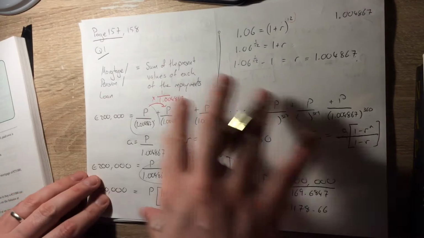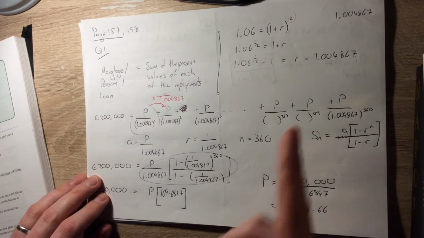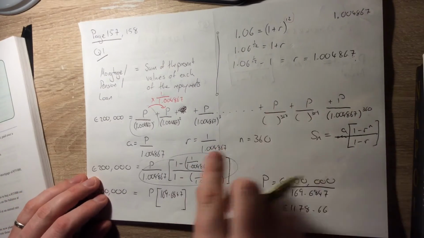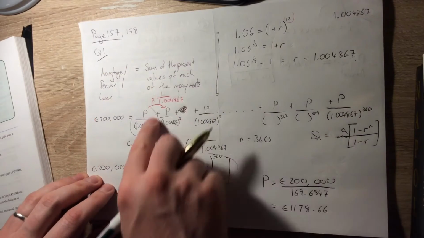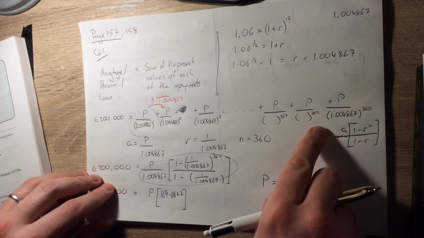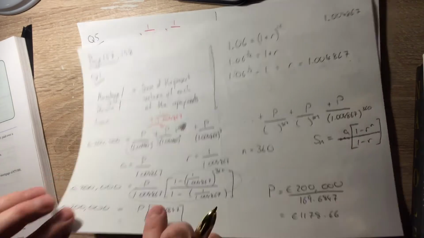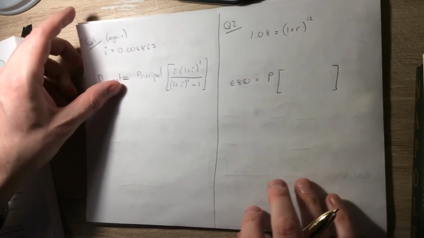So there's one way to do question one, and you need to be familiar with this way. It's very important that you know a mortgage, pension, or a loan is the sum of the present values of each of the repayments. However, there is a faster way.